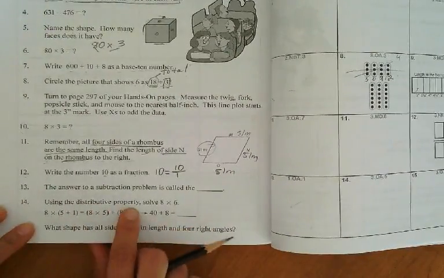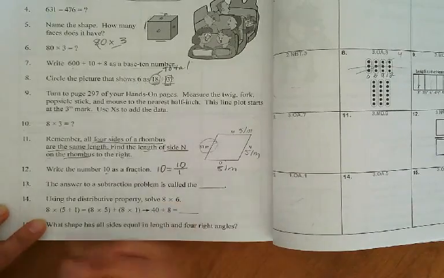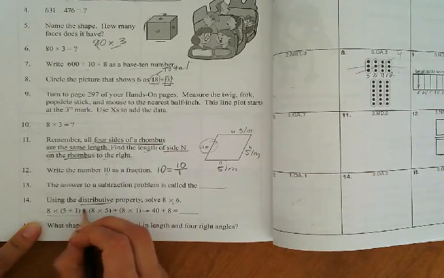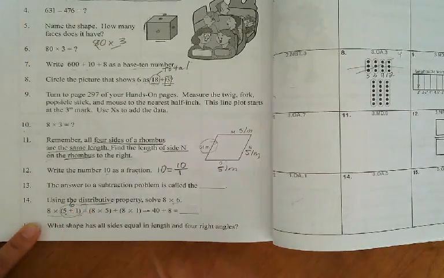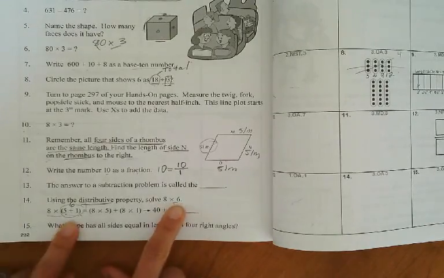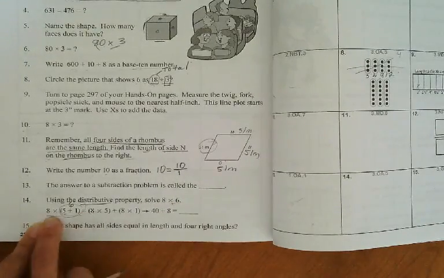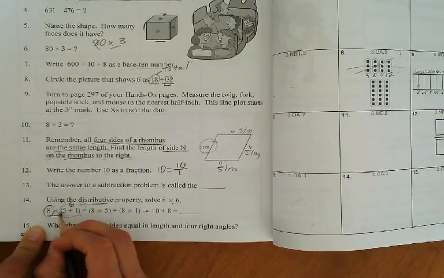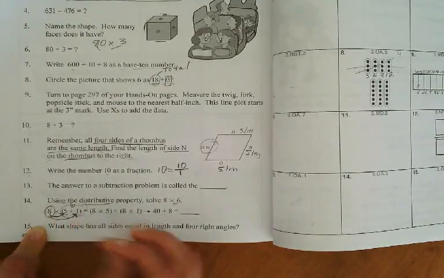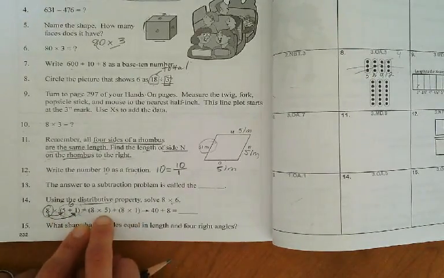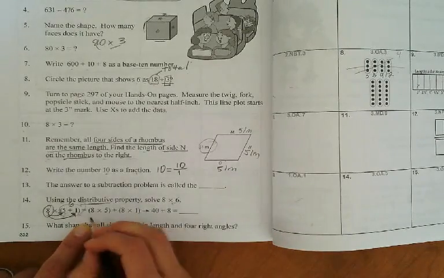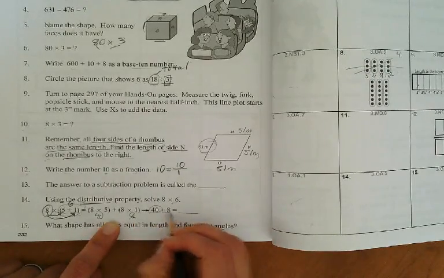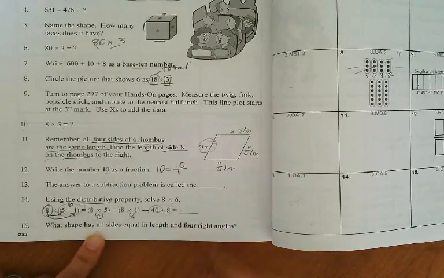Number 14. Using the distributive property, solve 8 times 6. So distribute means to break apart. And right here they're showing you that they broke apart 6 because 5 plus 1 is equal to 6. That's a 6 right there. Okay, since they broke that apart, you still need to multiply 8. You need to multiply 8 by 5 and 8 by 1. And they're showing you that here. 8 times 5 plus 8 times 1. So 8 times 5 is 40, which they wrote here, and 8 times 1 is 8, which they wrote over here. So you put these together and you get your answer.